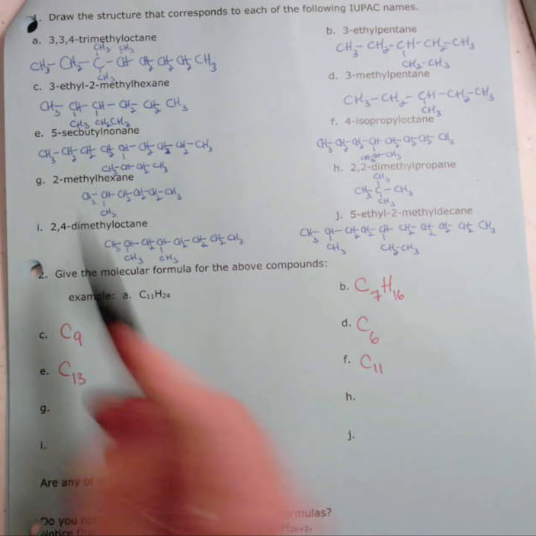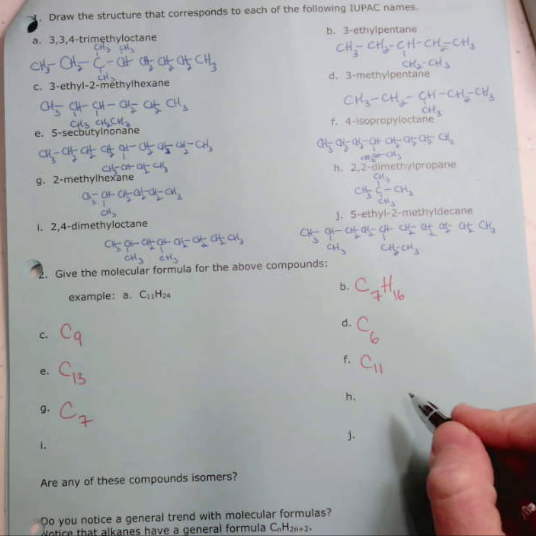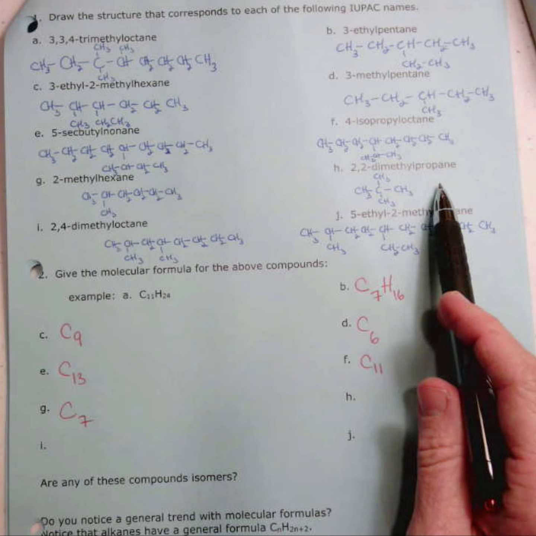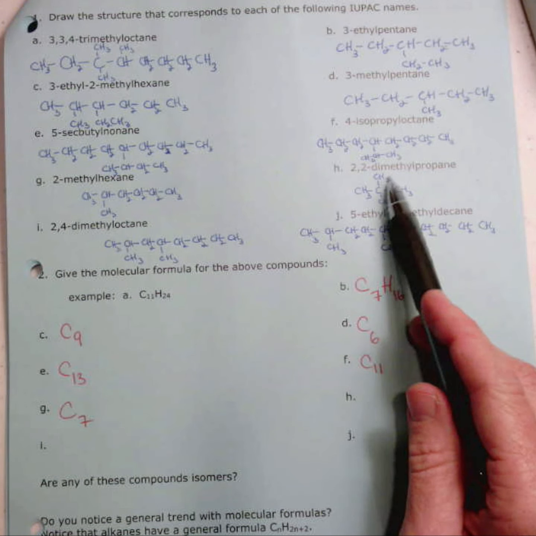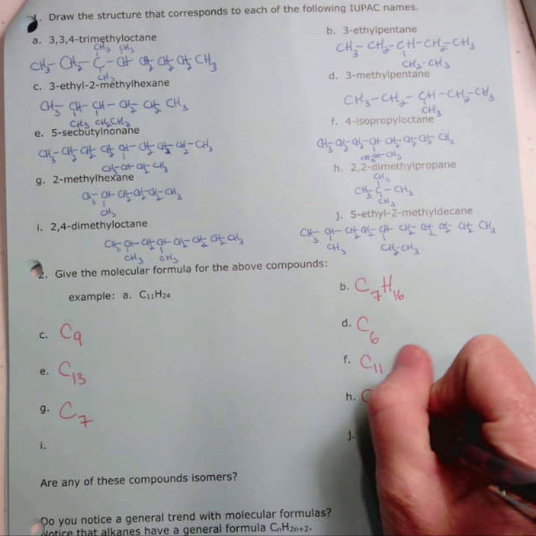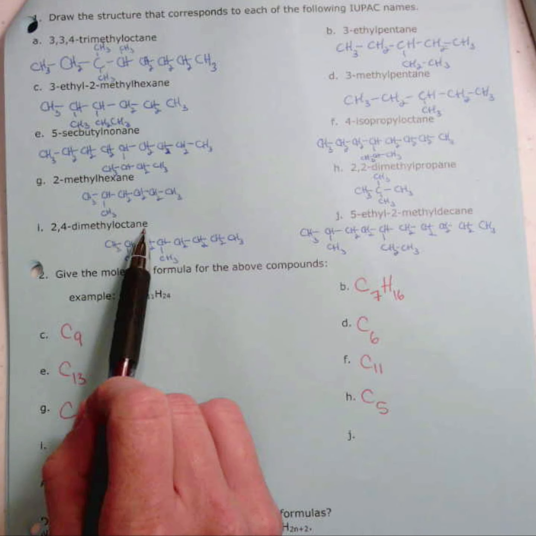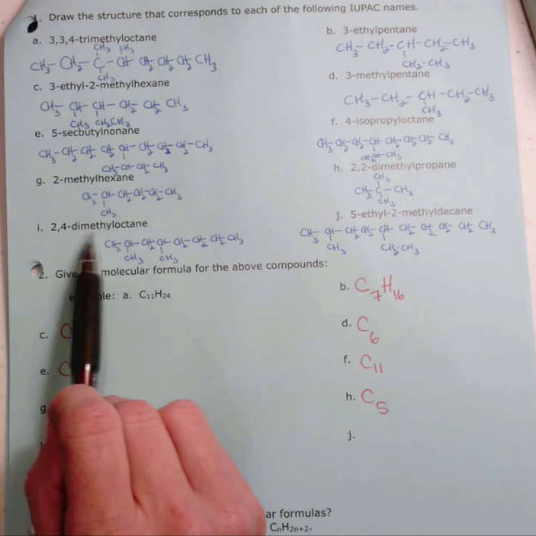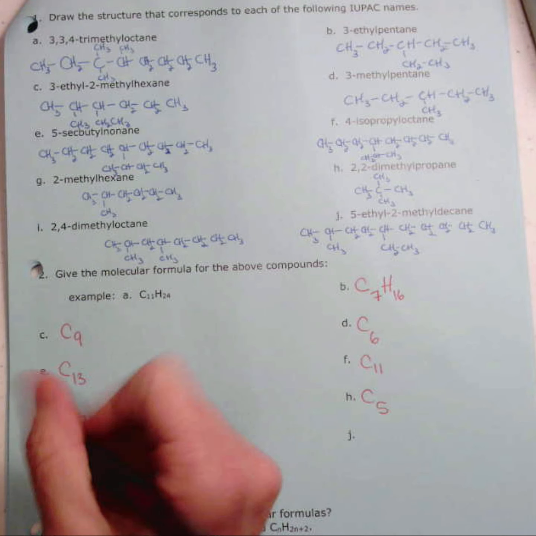G, 2-methylhexane, so you got C6 plus 1, C7. H is 2,2-dimethylpropane, so you have 3 plus 2 methyls would give you 5, C5. I is 2,4-dimethyloctane, so octane is 8. Two methyls would be 8 plus 2, C10.